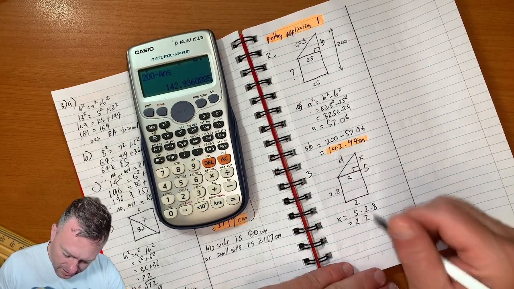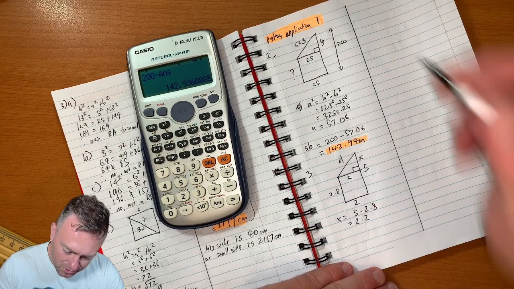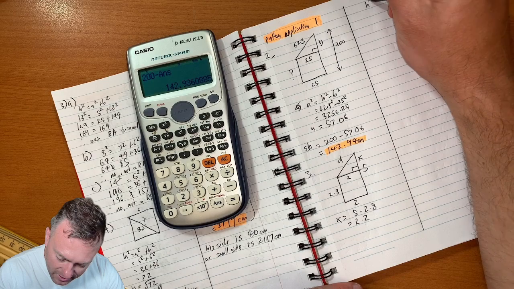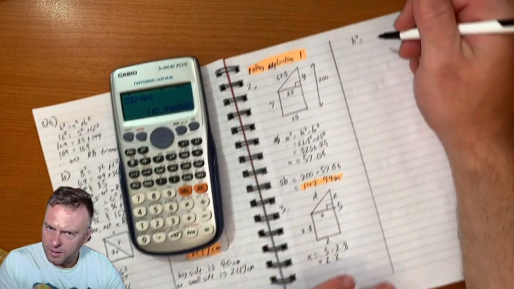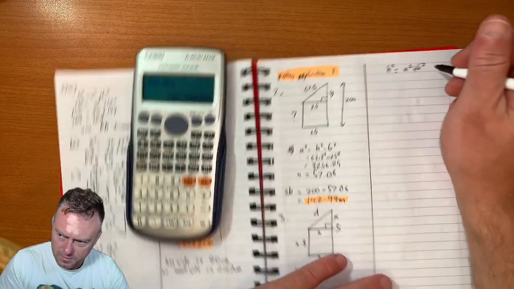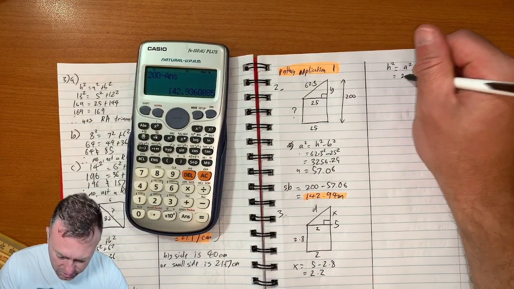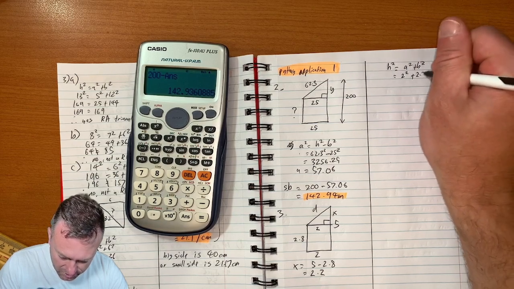So the distance is going to be 2.2 squared plus 2 squared. We'll go through the rule. h squared is equal to a squared plus b squared, and then fill in the blanks. So we get 2 squared plus 2.2 squared.